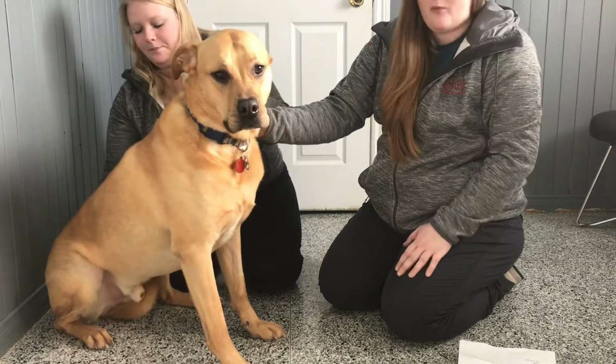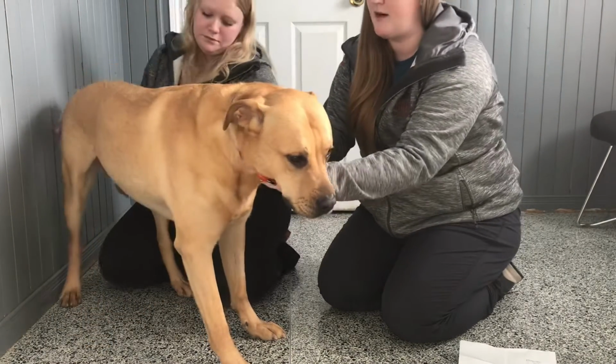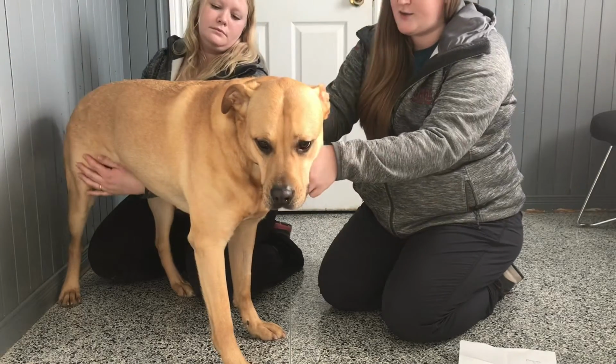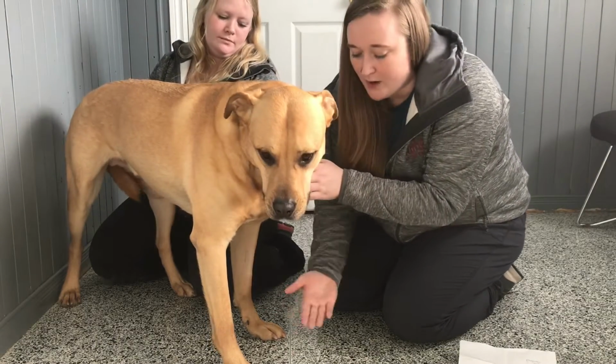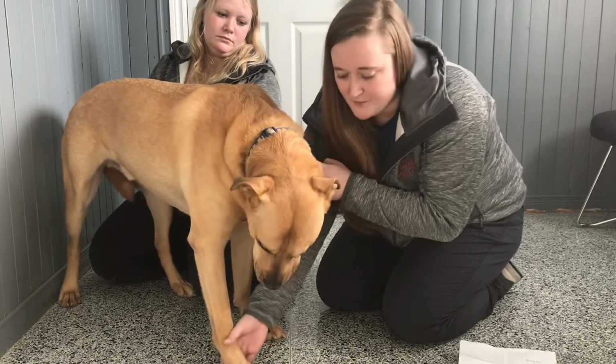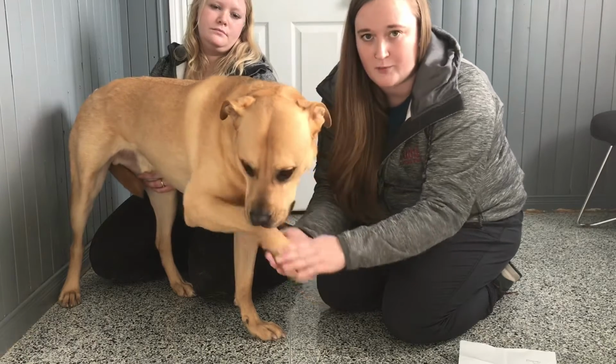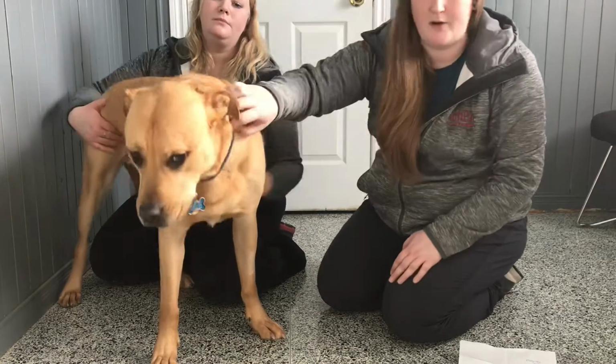Then we have the palmar and the plantar surfaces. So palmar is used on the front limbs. So palmar would be the bottom of the foot after the carpus. So it would be the bottom of the foot here, and then the top of the foot after the carpus would be considered the dorsal part.